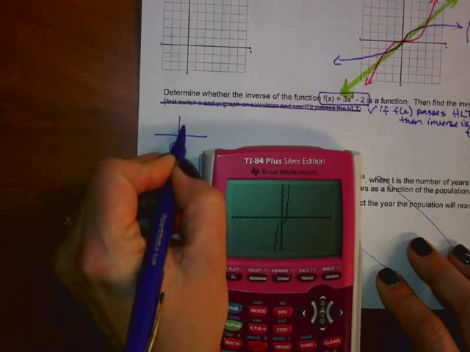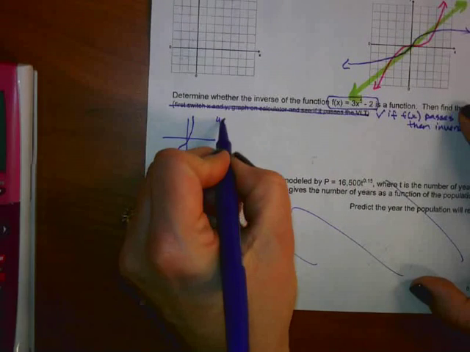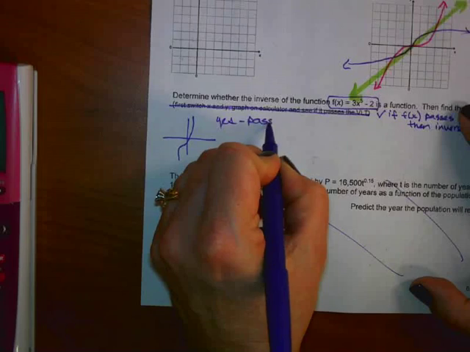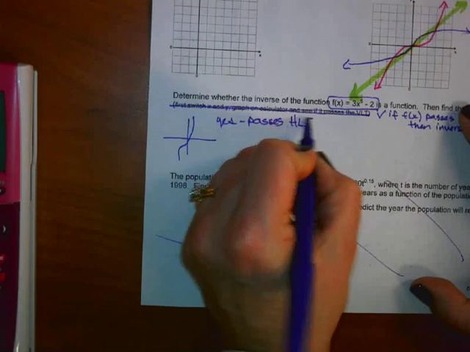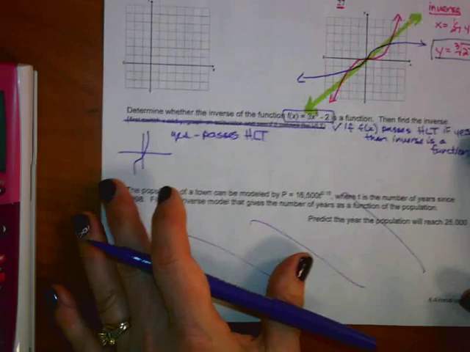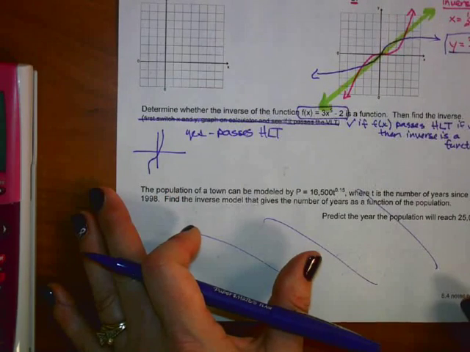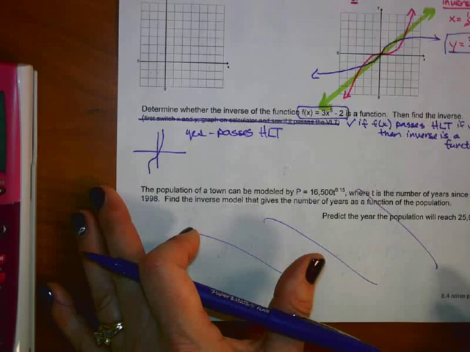Okay, it looks sort of like this. Does it pass the horizontal line test? Yes. Passes the HLT. Then it has an inverse, and then you do the math to find the inverse. If it doesn't, then you don't have to. Tells you that the inverse is a function.